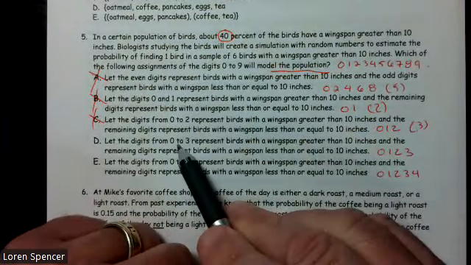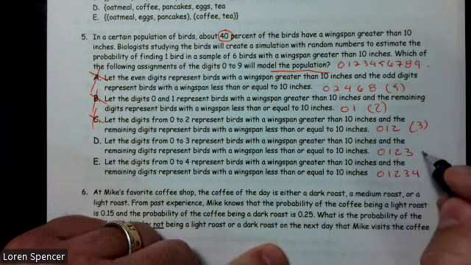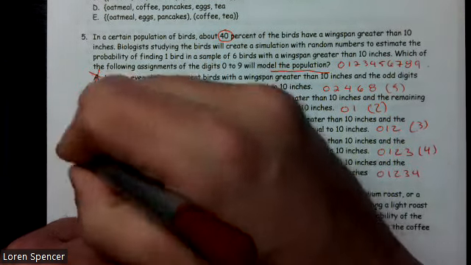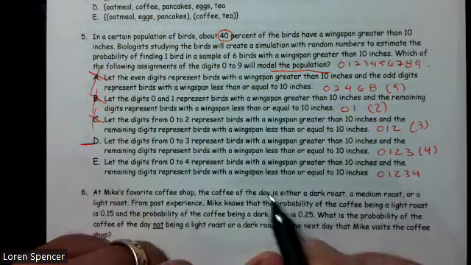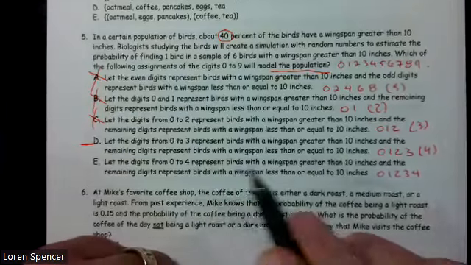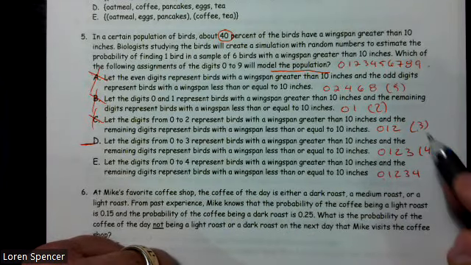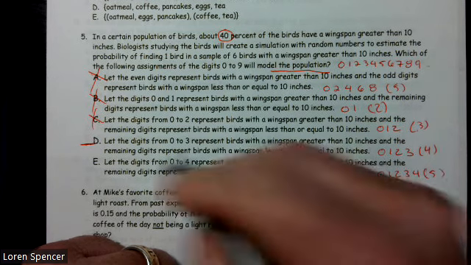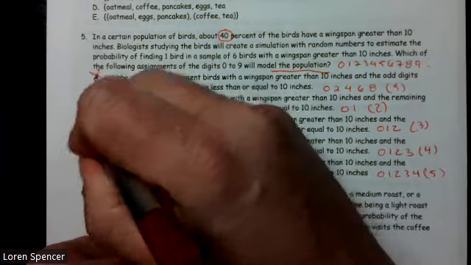Then I go to 0, 3, and I go, well, 0, 1, 2, 3, that's 4. So this is looking pretty good right now. And then I'll check the last one, 0 to 4. Well, 0, 1, 2, 3, 4, that's 5 different sizes. So that's the wrong size. So our best choice is D.